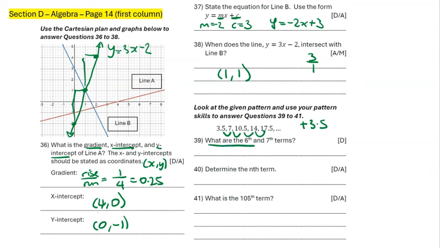So the first question is, what are the 6th and 7th terms? We can see we've got 5 here. We've got term 1, term 2, term 3, term 4, term 5. So that means the next one is going to be 6. The one after that will be 7. So 17.5 plus 3.5, that's going to be 21. 21 plus 3.5 to get to the next, that's going to be 24.5.